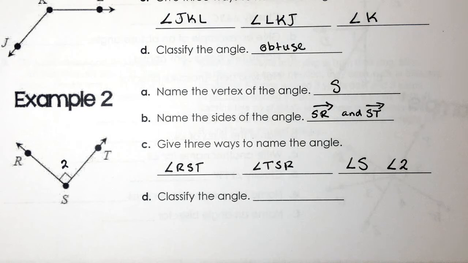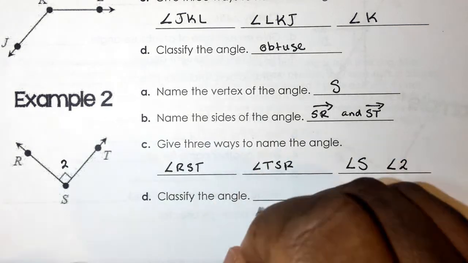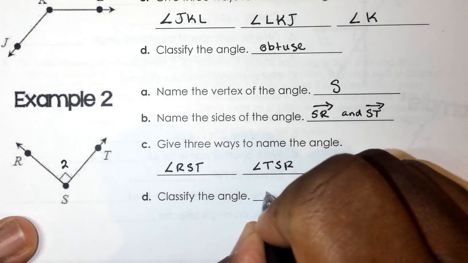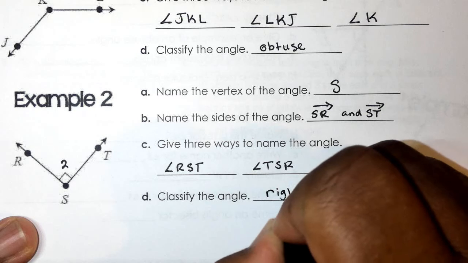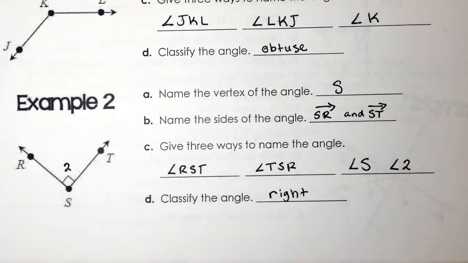Alright, next thing, classify the angle. This should be easy. I'm not even going to ask for that one. Everybody should know what kind of angle this is. Moving to the back.